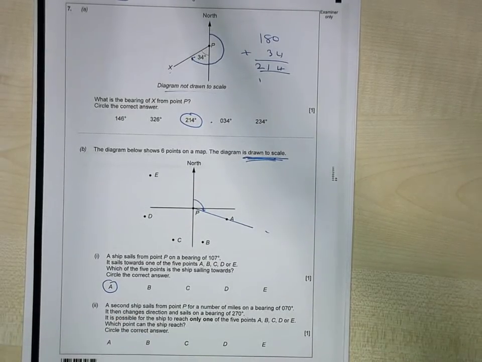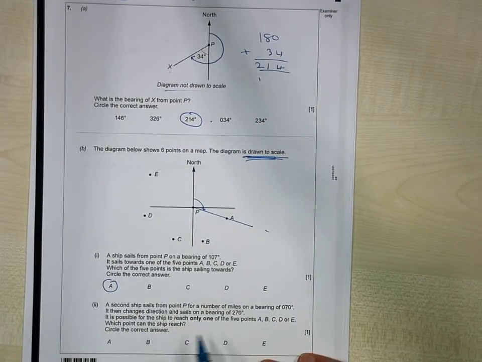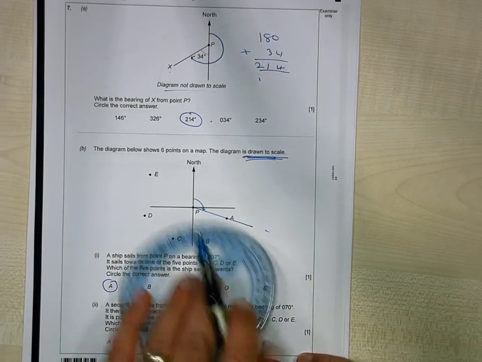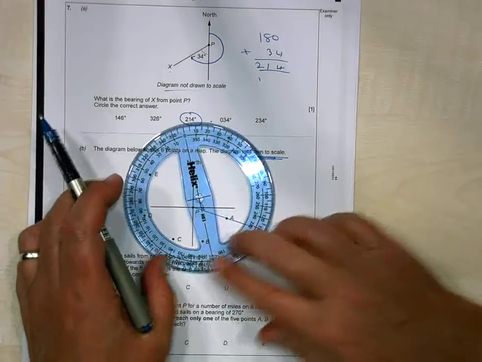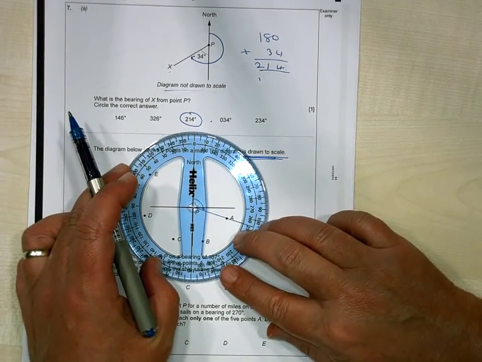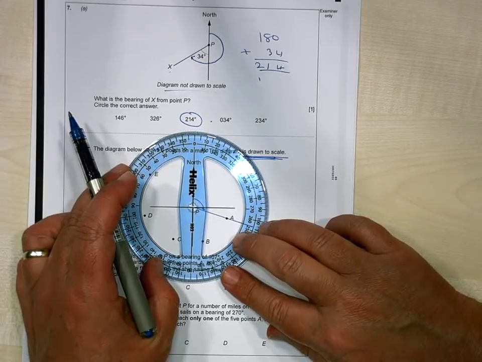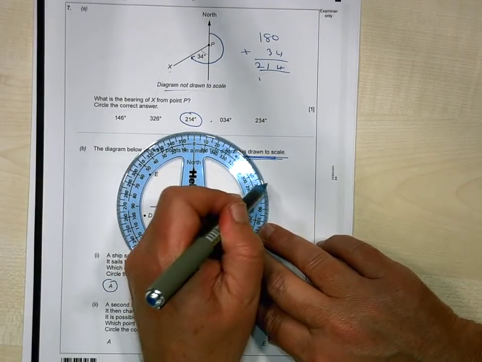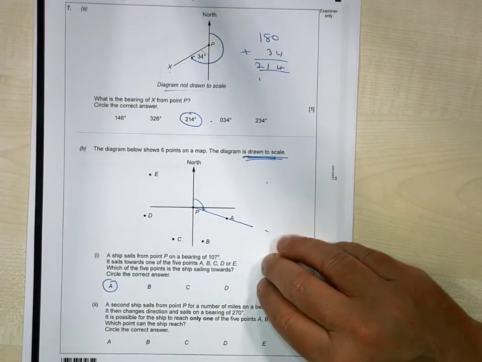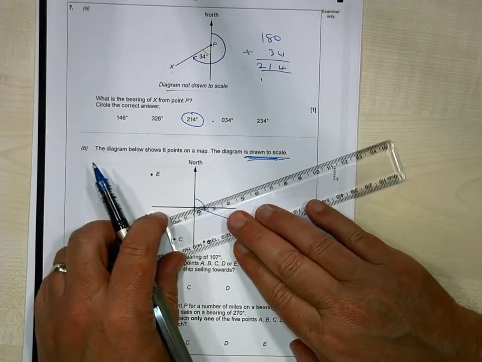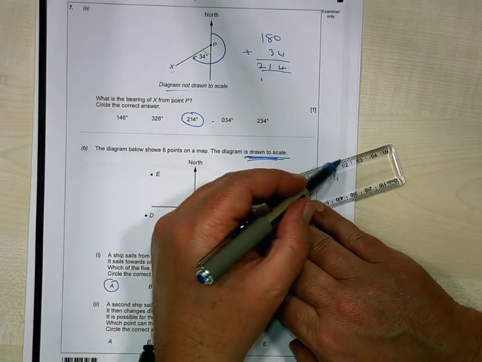A second ship sails from point P for a number of miles on a bearing of 70 degrees. Okay, so 70 degrees is there. So he's traveling along that path.